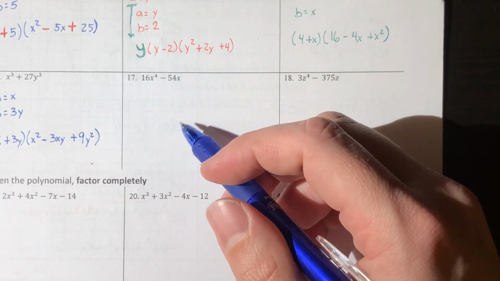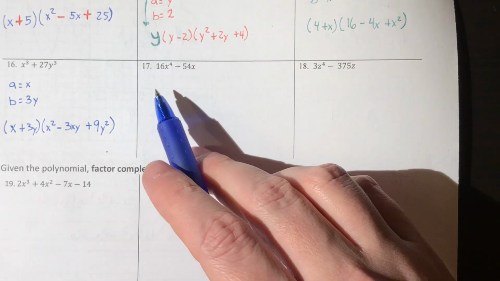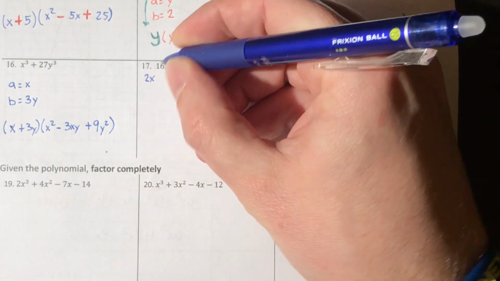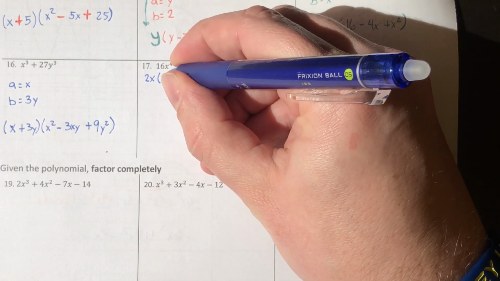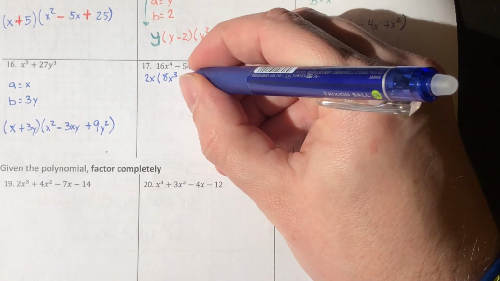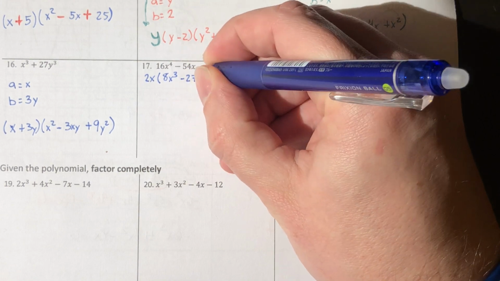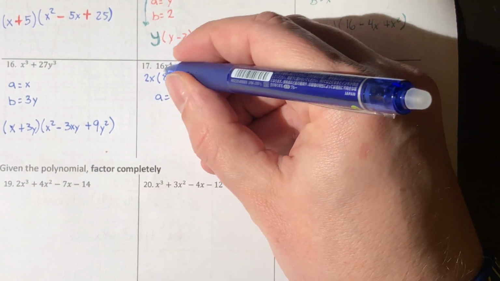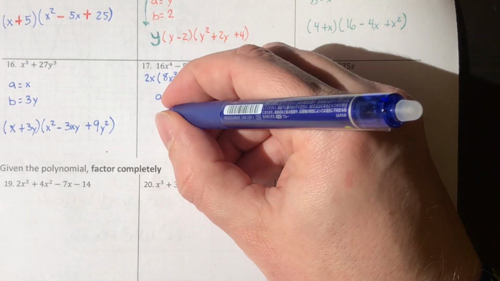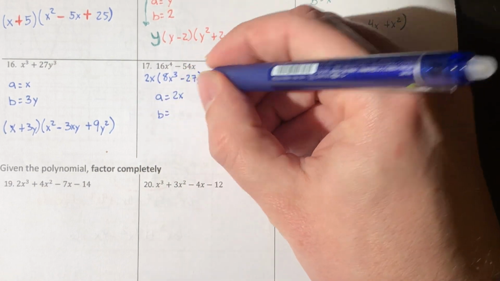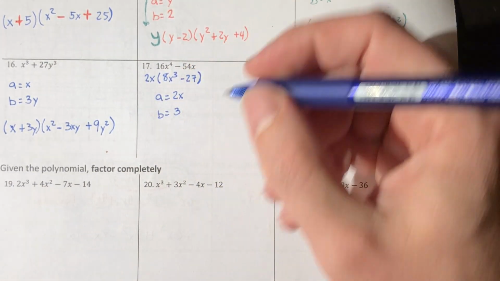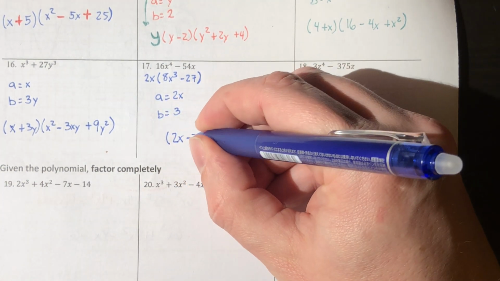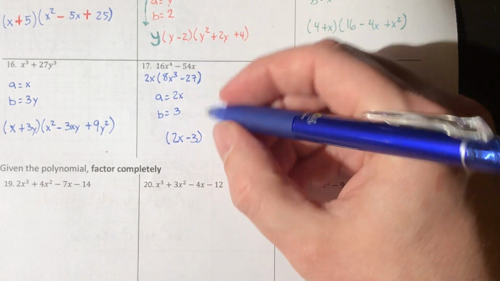For here, again, I want to look for a greatest common factor, something that both of these have in common. So I can pull a 2x out, giving me 8x cubed minus 27. So my a value would be 2x, and my b value, cube root of 27, is 3. So I've got 2x minus 3, the minus because I started with subtraction.